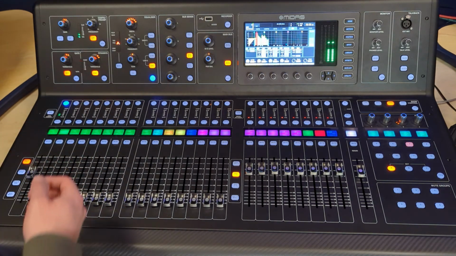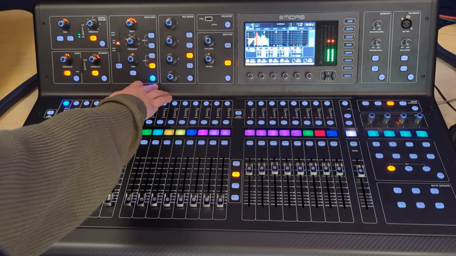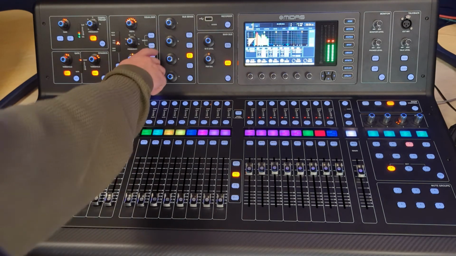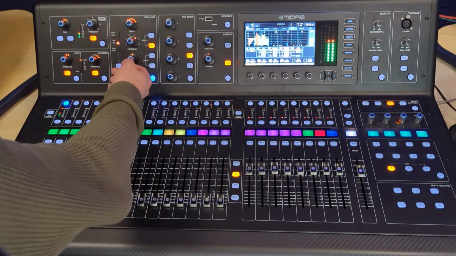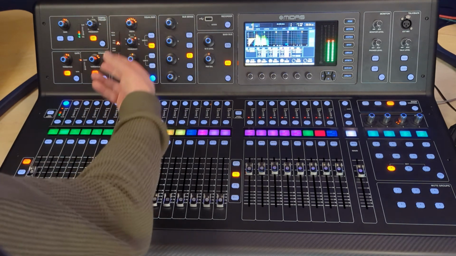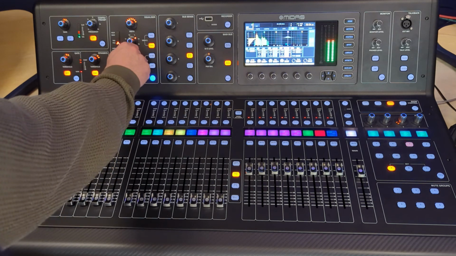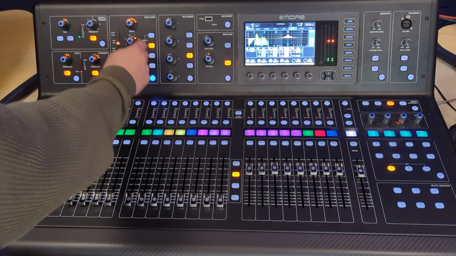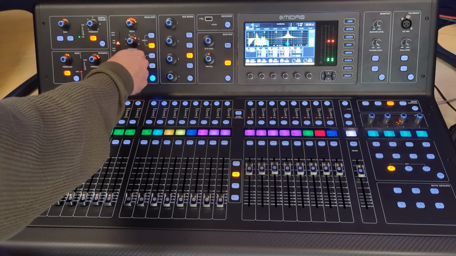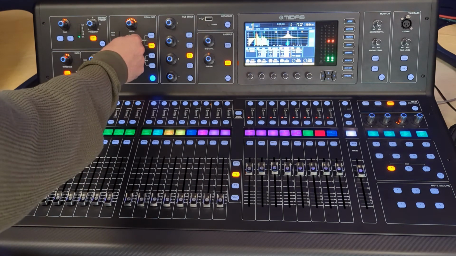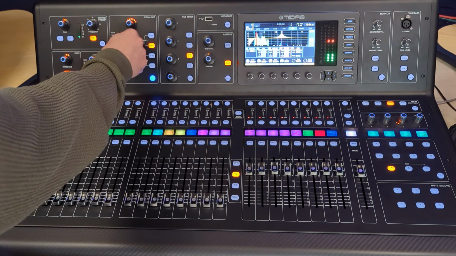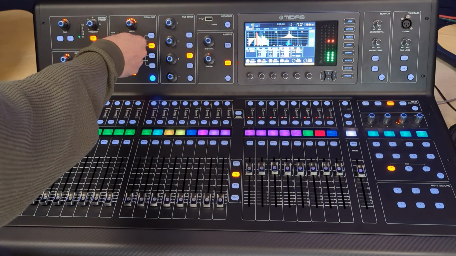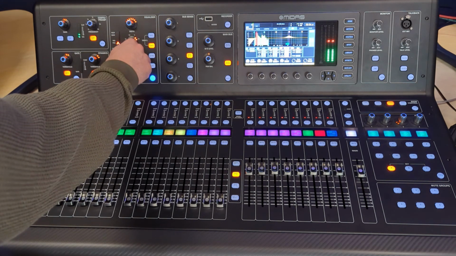If I need to apply any EQ, I can turn on the equalizer here and then choose which curve I would like to boost. I'm going to use the third curve to bring in some of that bite or slap out of the kick. I'm going to increase the gain and turn the EQ on. And then I'm going to move my frequency around to try and find it, and then dial it back.